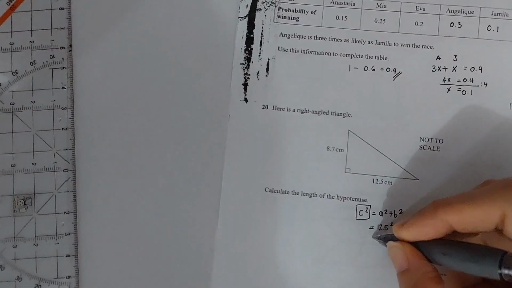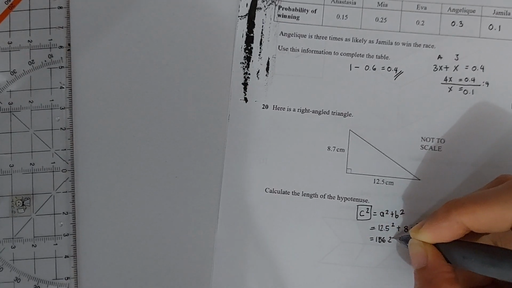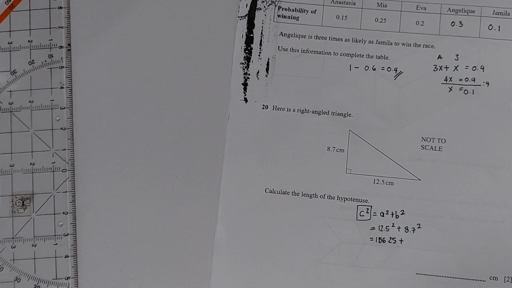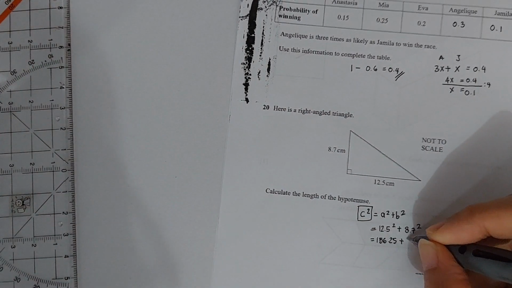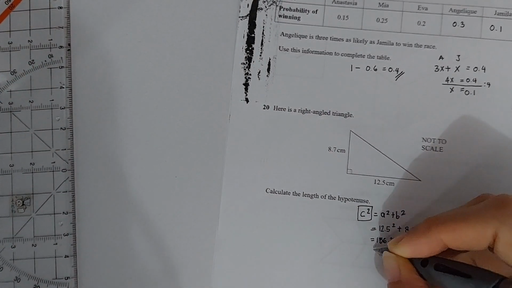So now I will go to the calculator, because this is on paper too, so I can use the calculator. 12.5 squared will be equal to 156.25, and then after that 8.7 squared will be 75.69, and we will total them up.